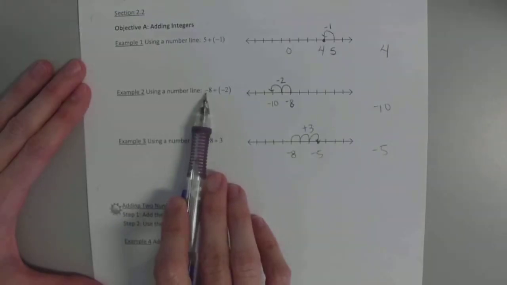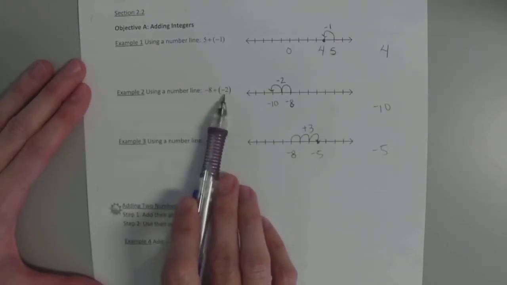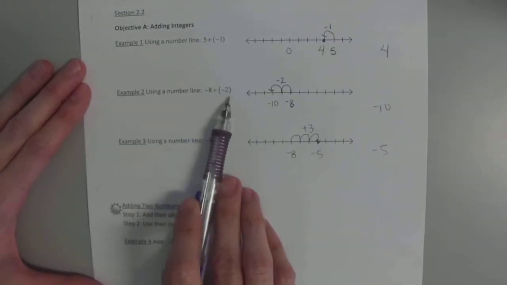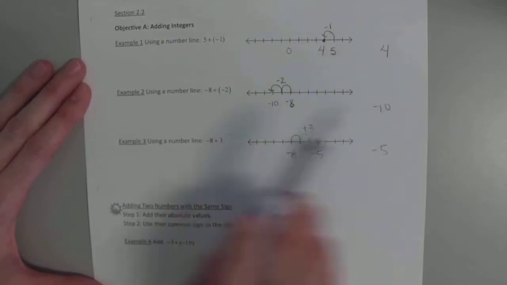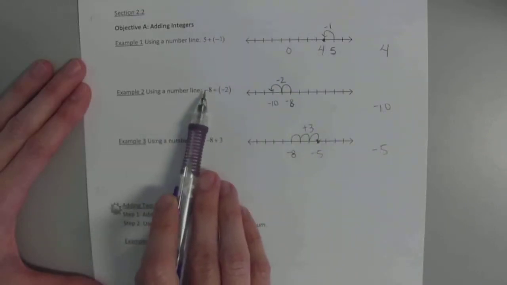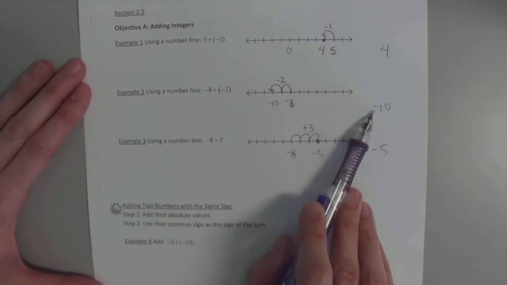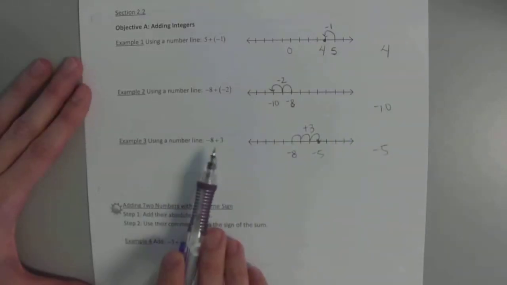When the signs are the same, notice -8 and -2 are both the same, you actually did add. What's 8 plus 2? 10. But then you give it the sign they share. Notice they're both negatives, and so it was a -10.